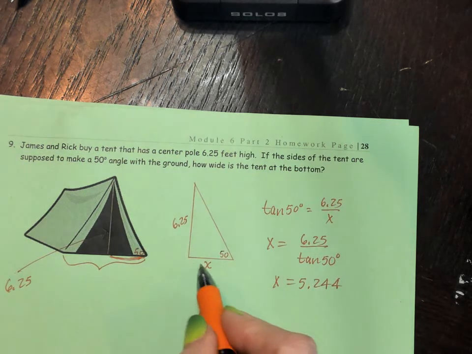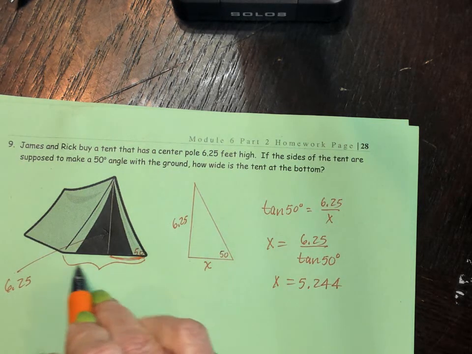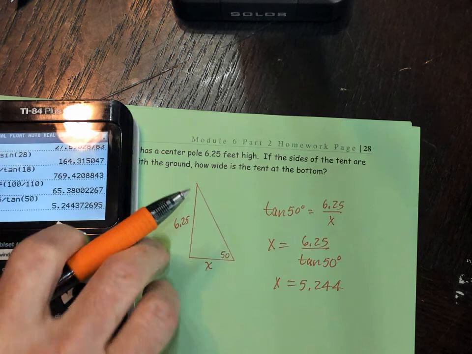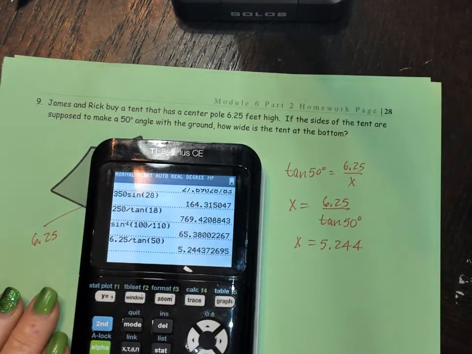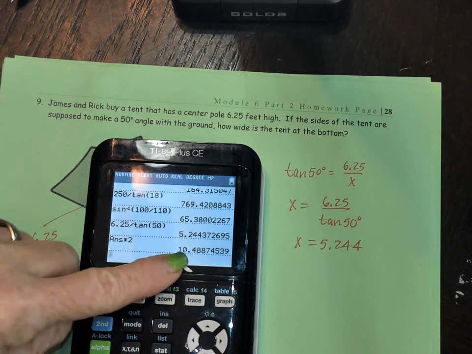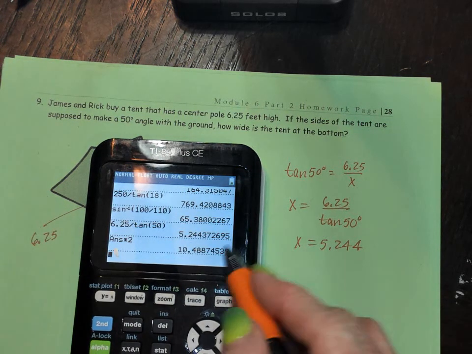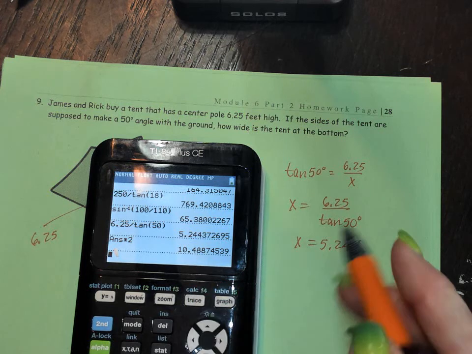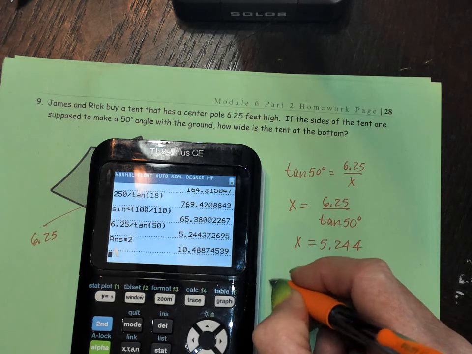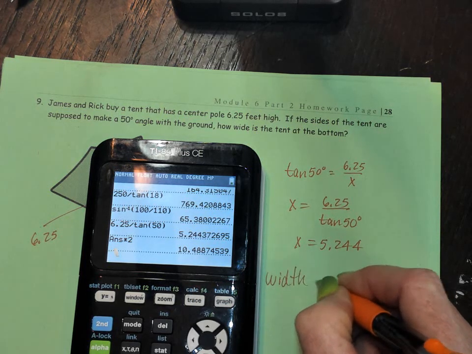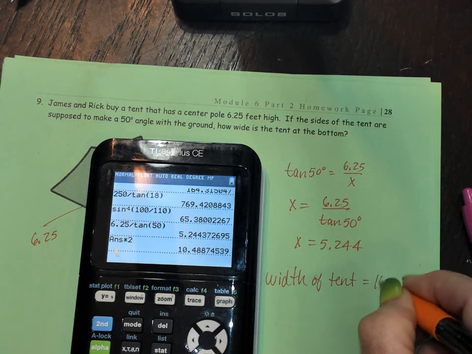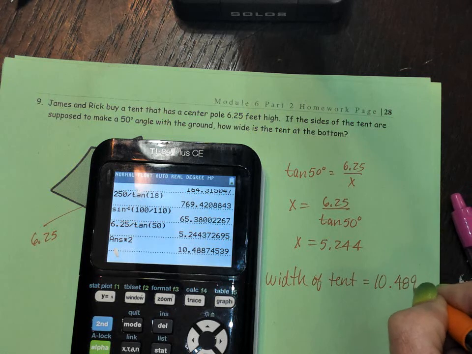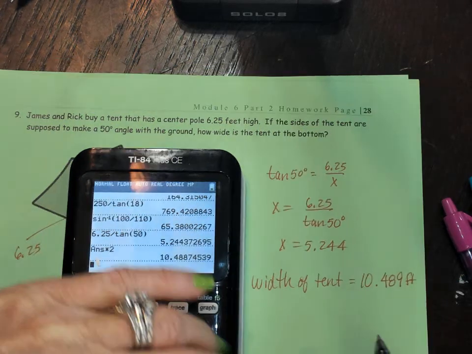But remember, that's only halfway across. We want all the way across, so we need to double it. So times 2, we have 10.488, 10.489. So the width of the tent is 10.489 feet.